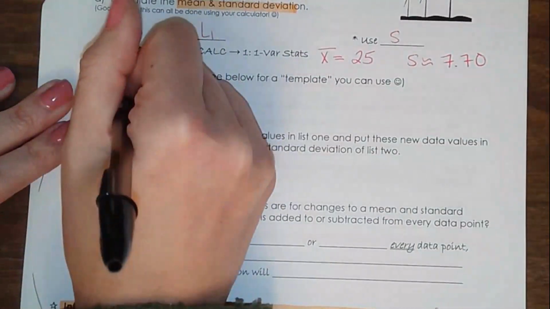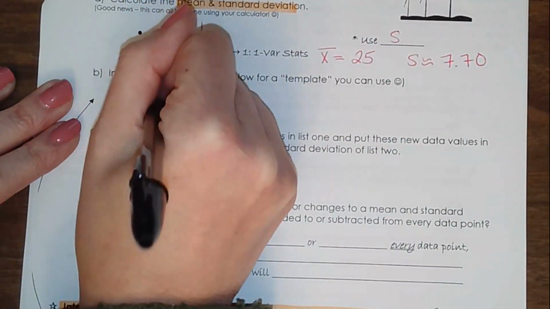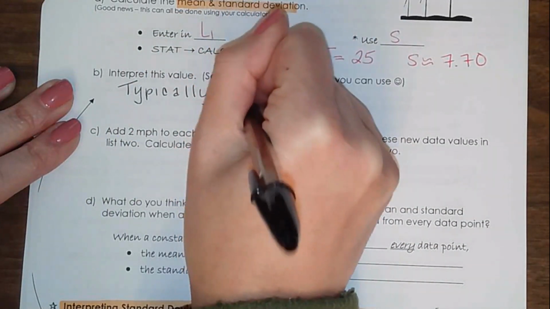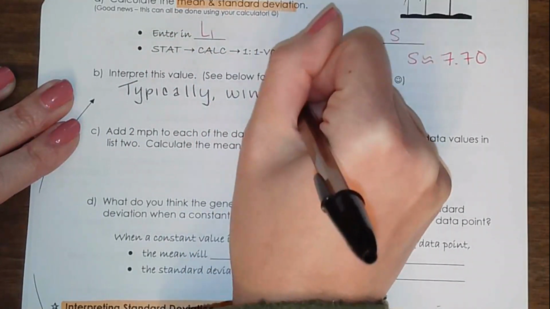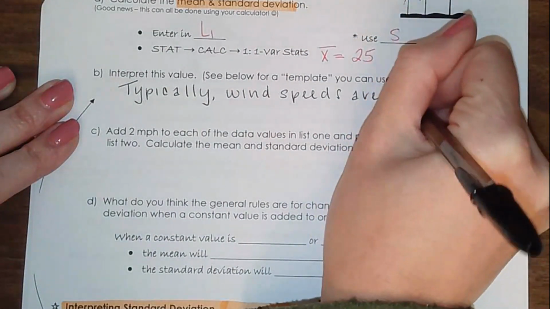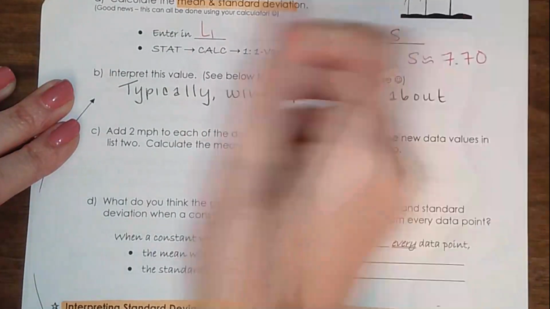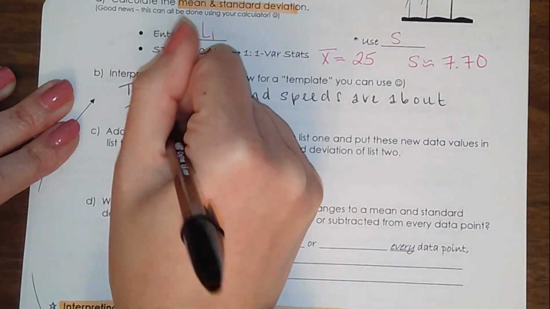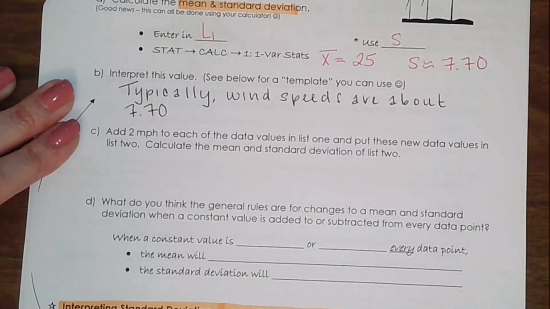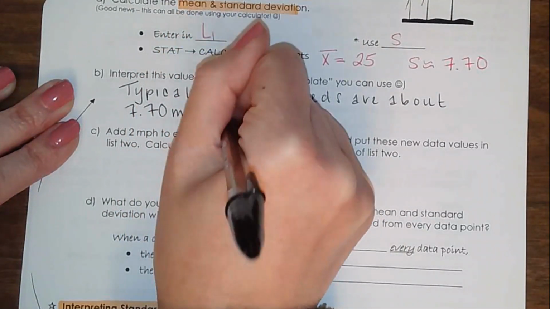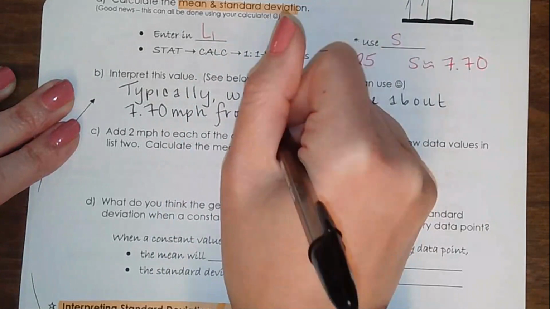So typically, wind speeds are about 7.7. What's the unit here, guys? Yeah, miles per hour from the average wind speed. Or you could just write from the average or from the mean. Either one works.